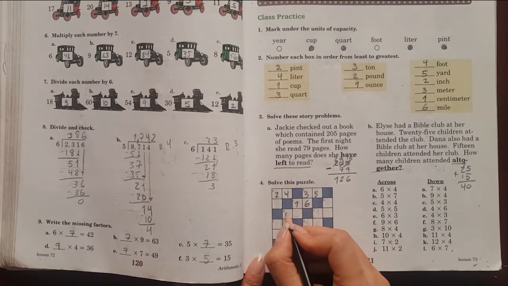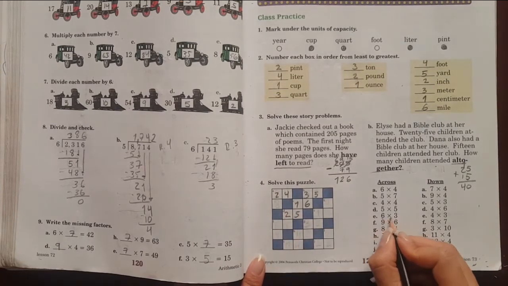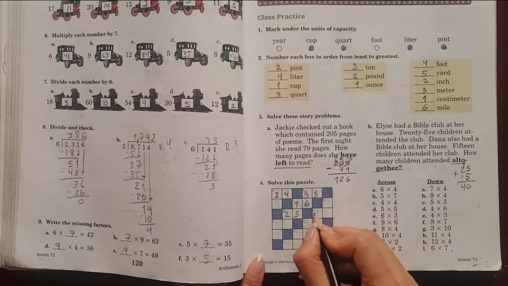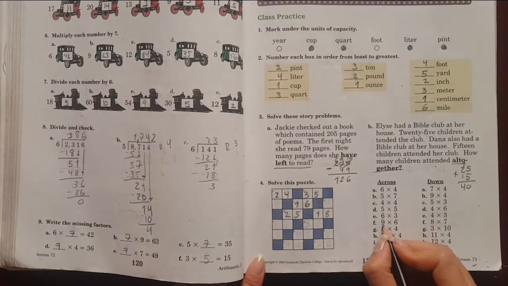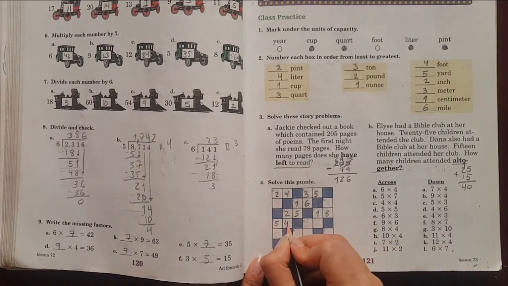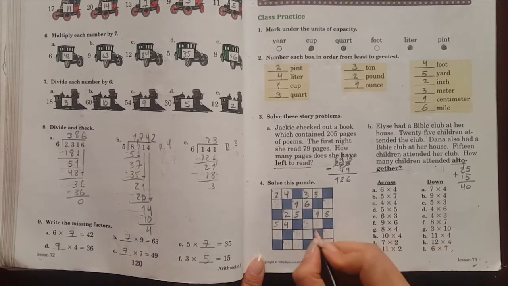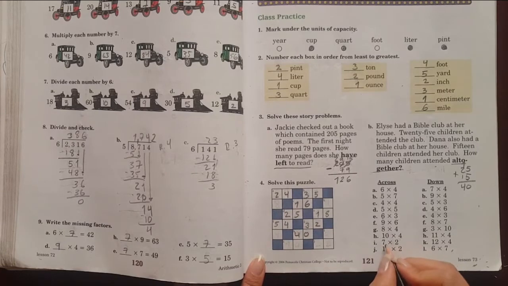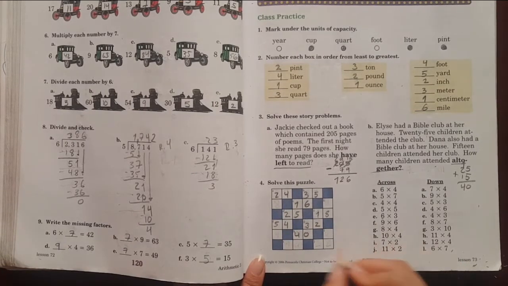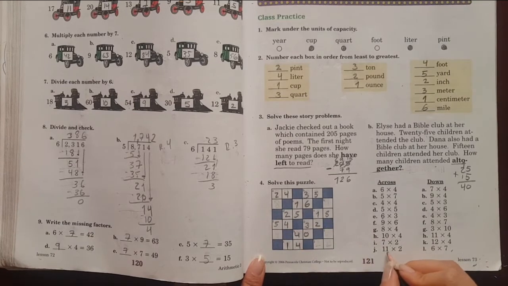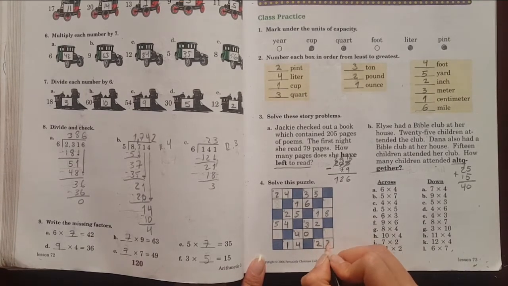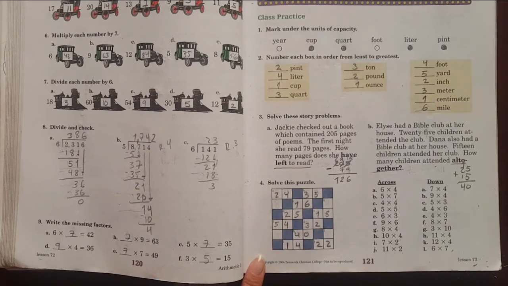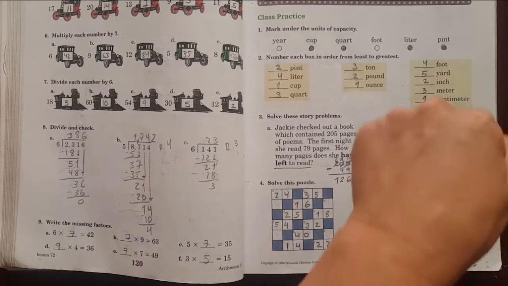5 multiplied by 5, 25. So here D is 25. 6 multiplied by 3, 18. In letter E, 18. 9 multiplied by 6, 54. In F, 54. G. 8 multiplied by 4, 32. Next, 10 multiplied by 4, 40. In H. 7 multiplied by 2. In I, 14. And in J, 11 multiplied by 2, 22. Profe, pero quedaron unos que sobraron. No se preocupen. Ahora vamos hacia down, hacia abajo.